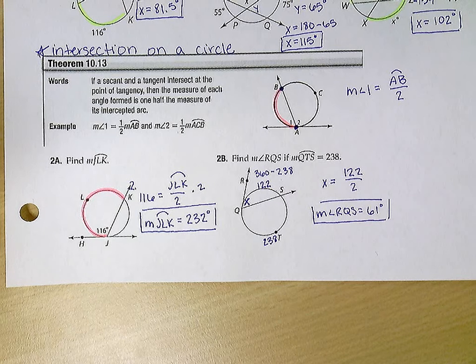Okay, questions on intersections either inside a circle or on the circle?